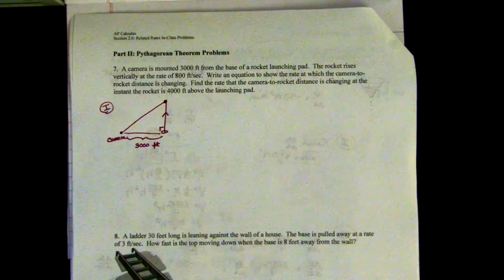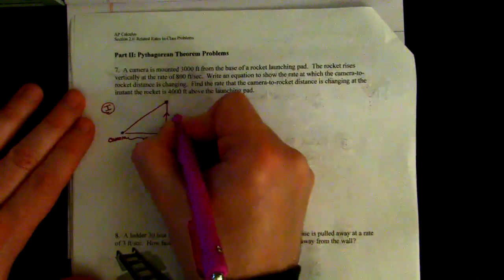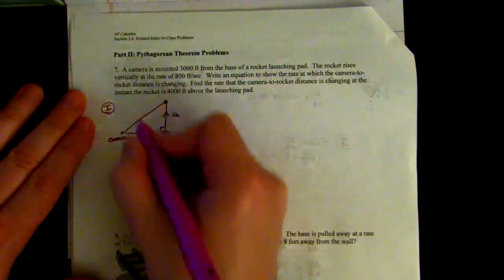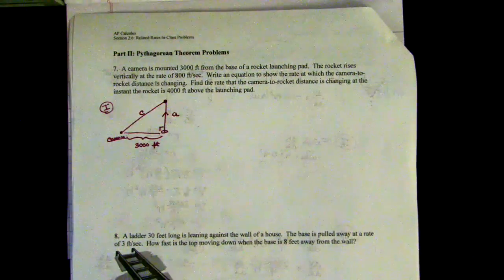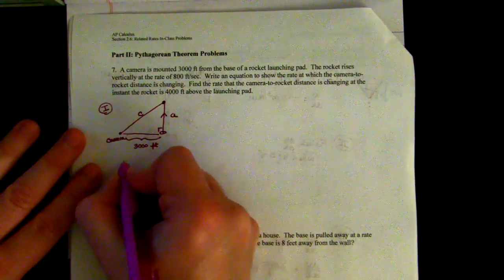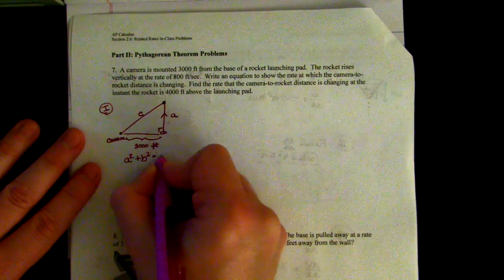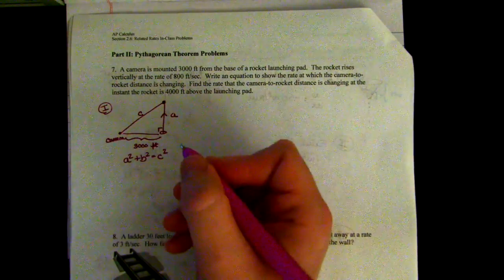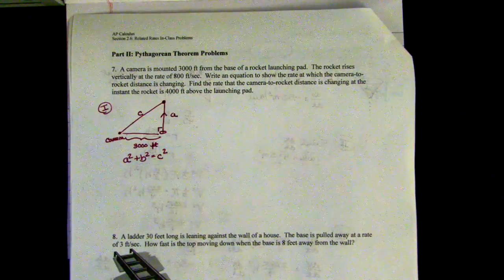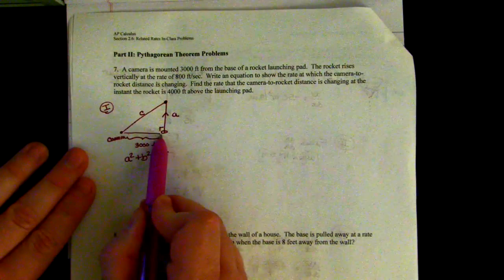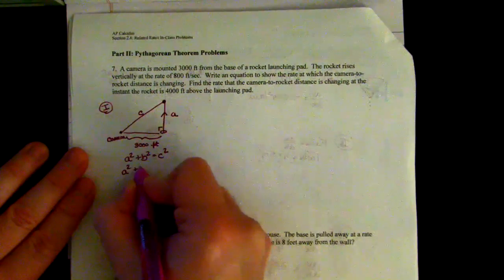So I want to make those some variables. How about I say this is A and this is C? The reason I chose those variables is because we have our Pythagorean theorem that says A squared plus B squared equals C squared, which is the formula I'm going to use in all the problems in this section. I really probably shouldn't have that B in there though, because this side of the triangle is not changing. It's always 3,000, so I'm going to fill in 3,000 over there.